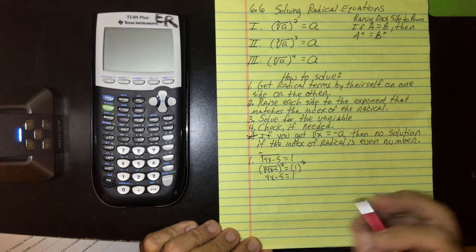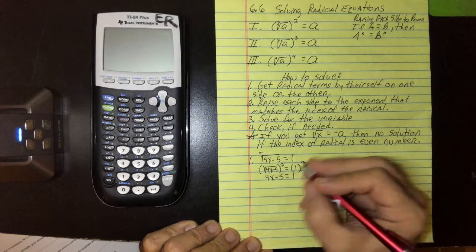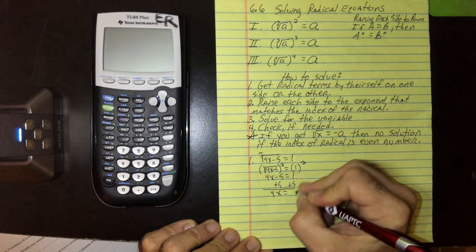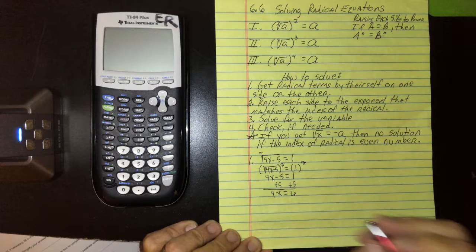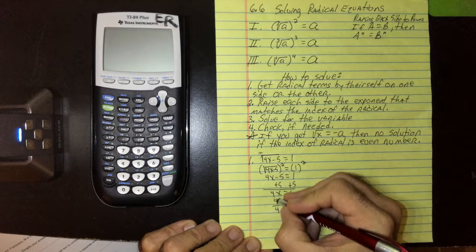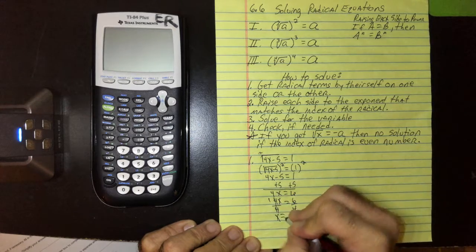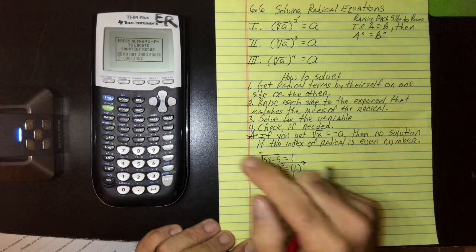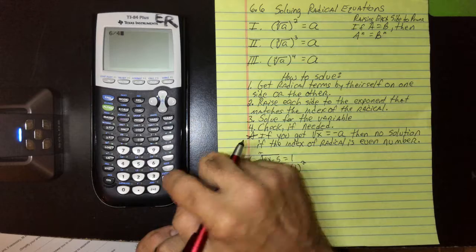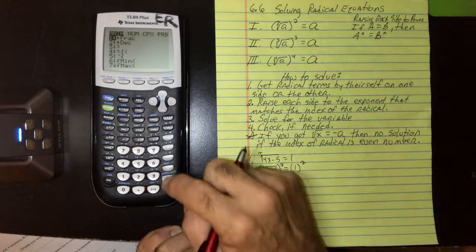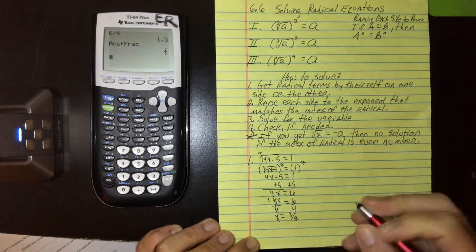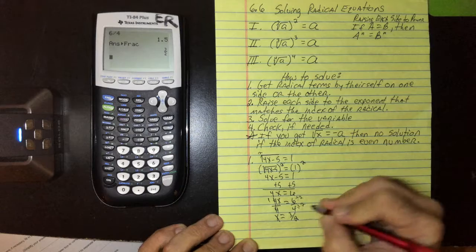Alright, the radical's gone, so now we're going to solve this. We need to get the 4x by itself, so we're going to add 5 to both sides. So 4x will now equal 1 plus 5, which is 6. And then divide by 4. That's going to cancel, giving me 1x. Now, 6 won't divide by 4 evenly, but remember, we can simplify that 6 divided by 4. 6 divided by 4 is going to give me a decimal. But remember, hit math and enter twice, and you get 3/2. All we did on that was divide the top and bottom by 2 to get 3/2.